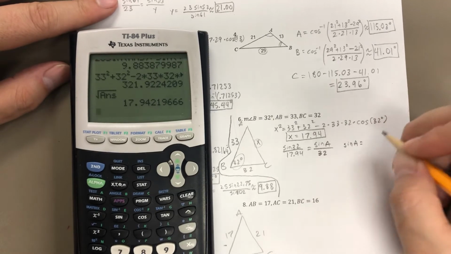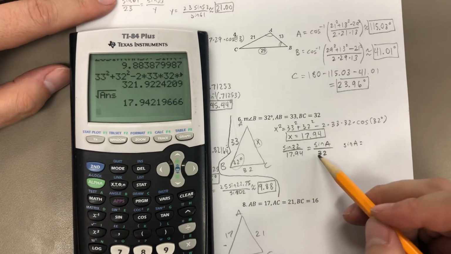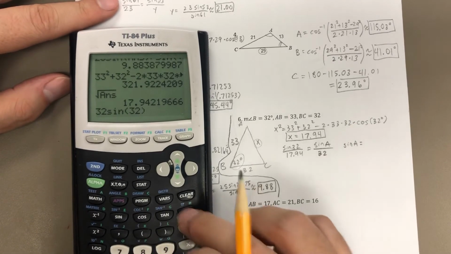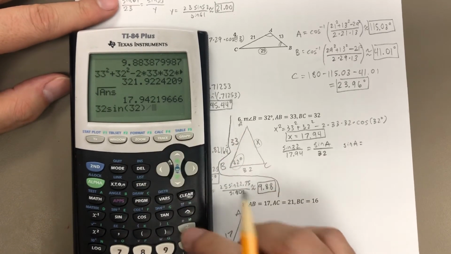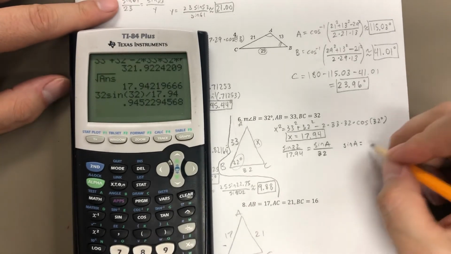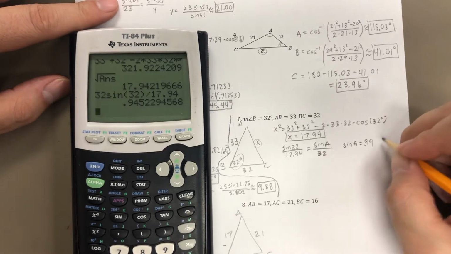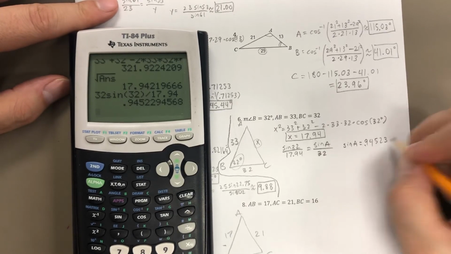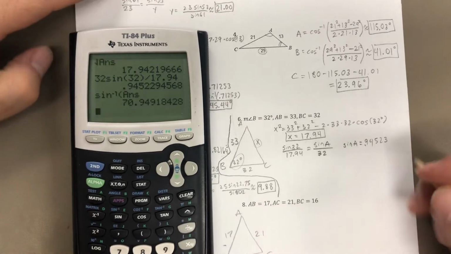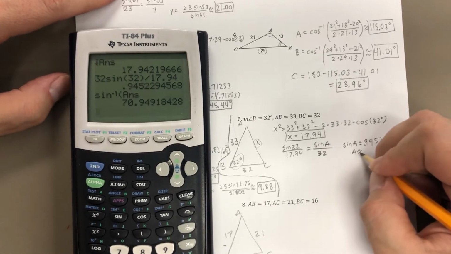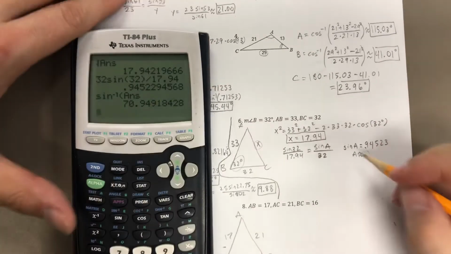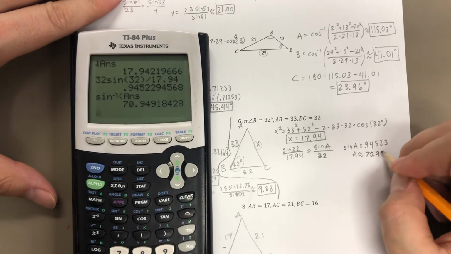Sine of A is equal to 32 times sine 32 divided by 17.94, whatever. And then we get about 0.94523. So then what we do is we do the sine inverse of that number, and we get an approximate angle measurement. A is about equal to 70.95 degrees.